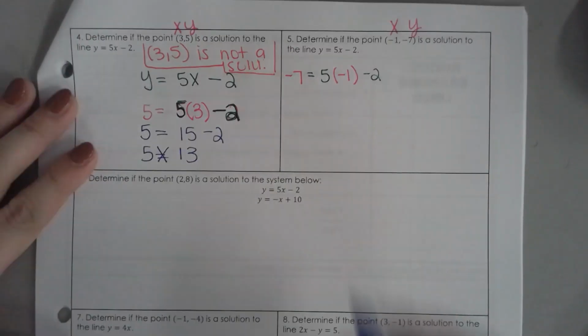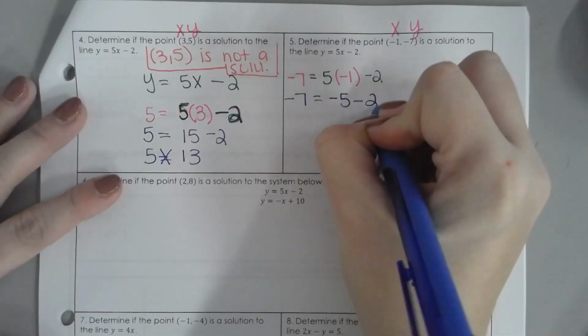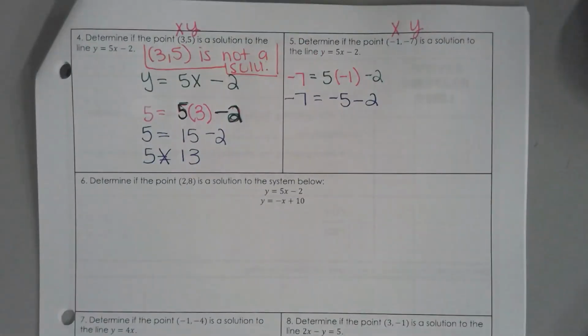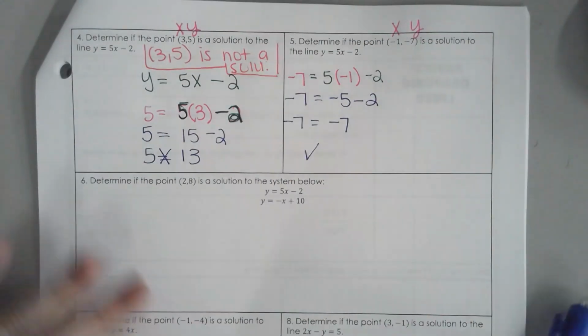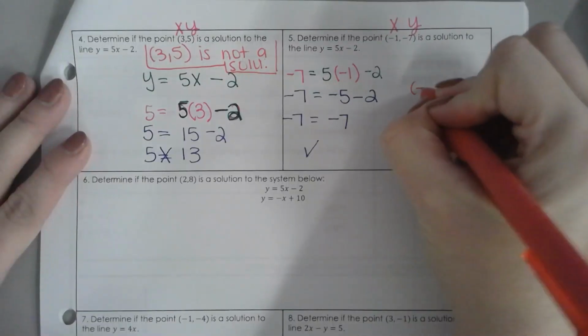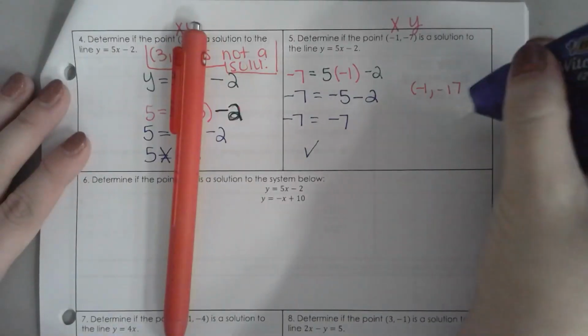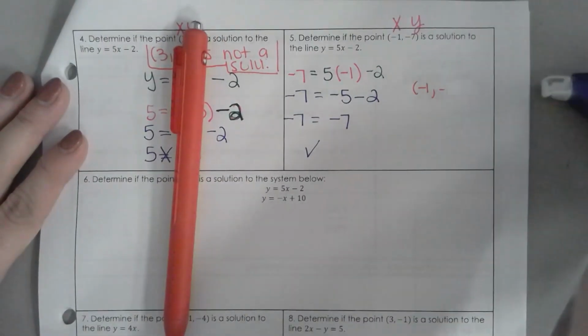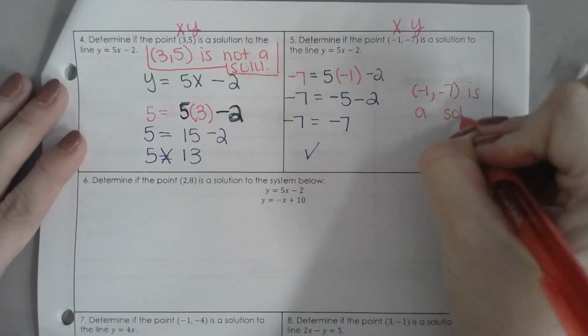So basically it has to equal negative 7. Yes. So this would be negative 7 equals negative 7. So that means negative 1, negative 7 is a solution.